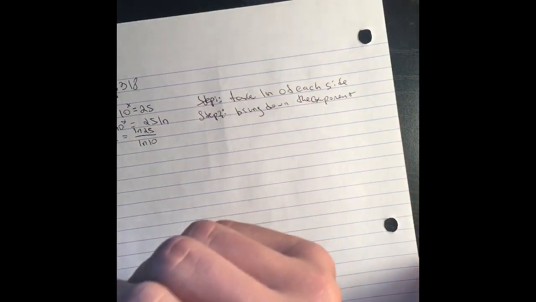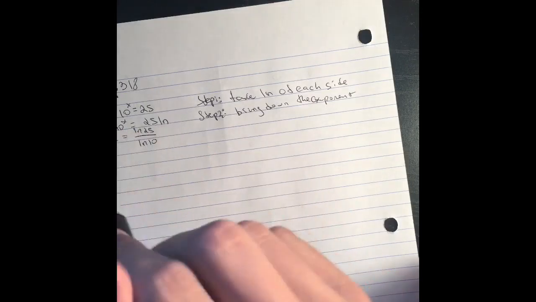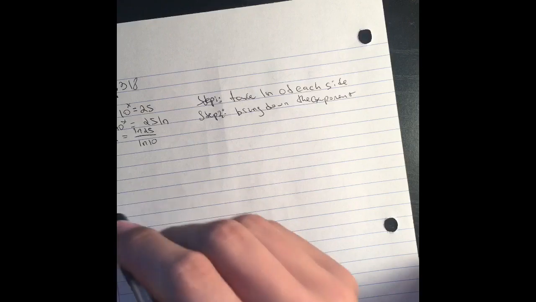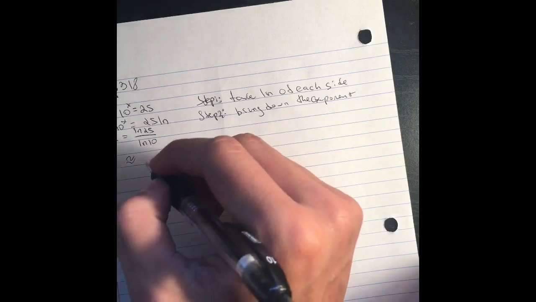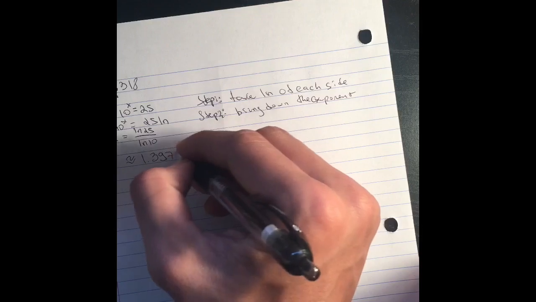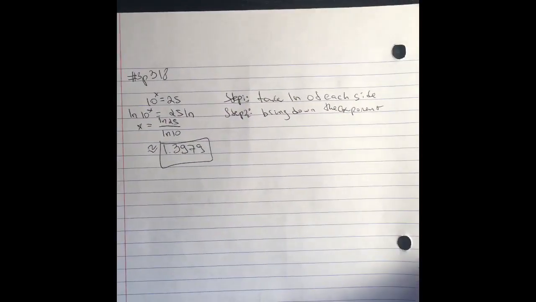Using a calculator, we have to put ln 25, make sure it is in parentheses, divided by the logarithm of 10, and we will have approximately 1.3979, and that's our final answer. So yeah, that's how it is.